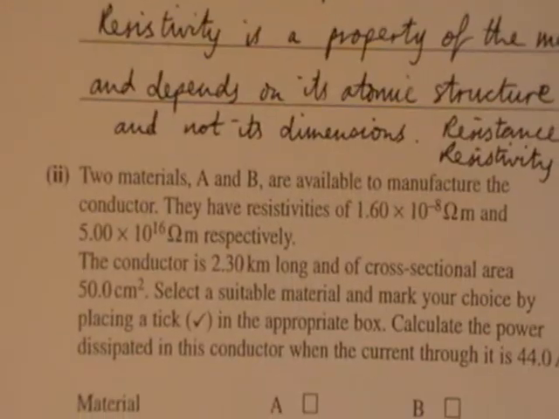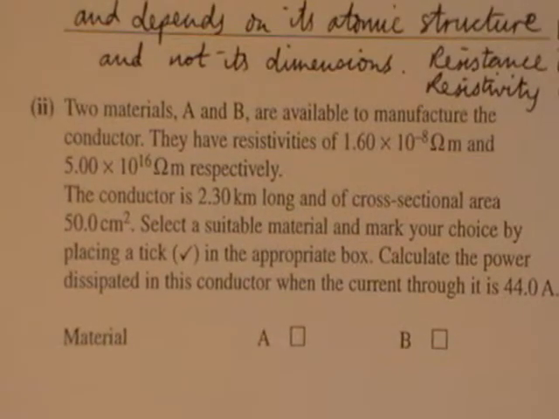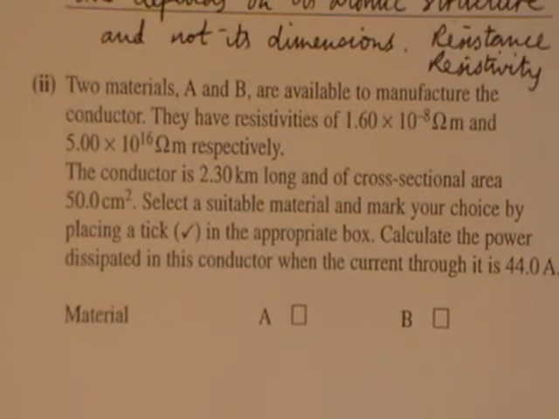Right, we now have two materials, A and B, available to manufacture the conductor. They have resistivities of 1.6 times 10 to the minus 8 and 5 times 10 to the 6. The conductor is 2.3 kilometers long and of cross-sectional area 50 centimeters squared. Select a suitable material and mark your choice by placing a tick in the appropriate box. Calculate the power dissipated in this conductor when the current through it is 44 amps.